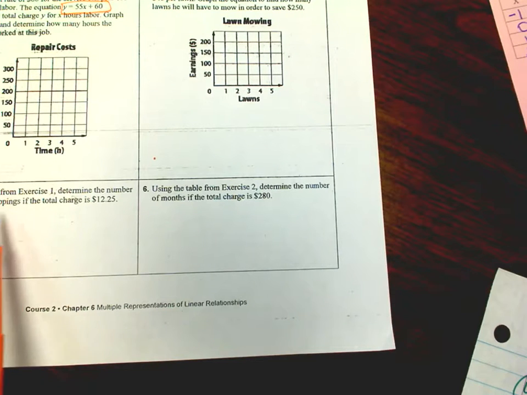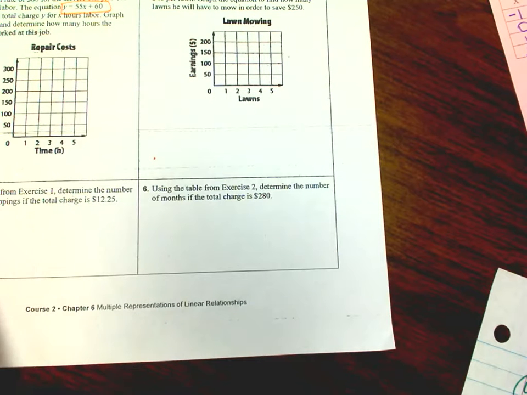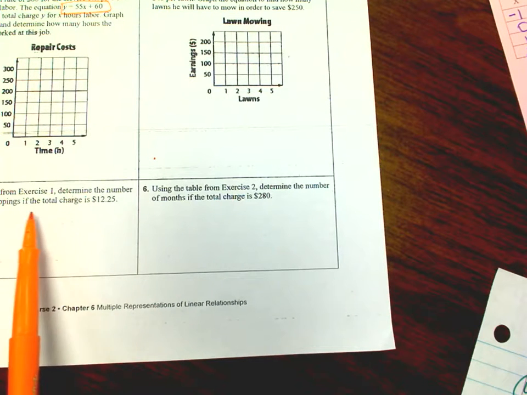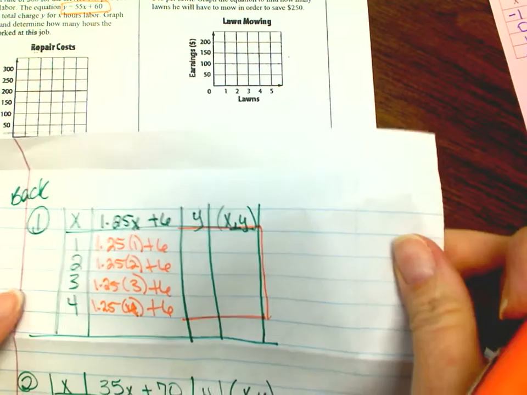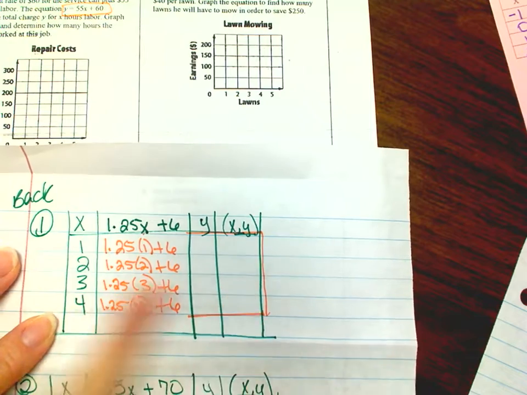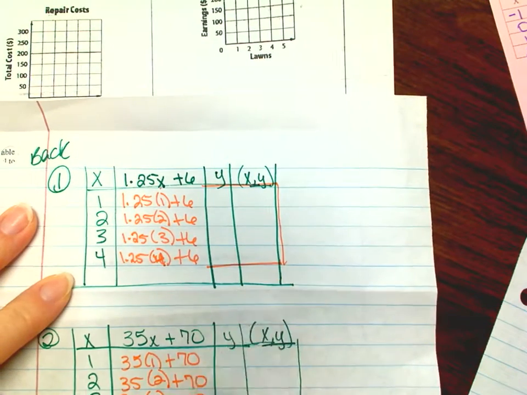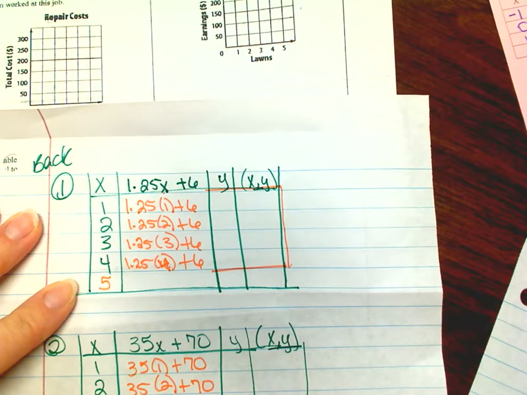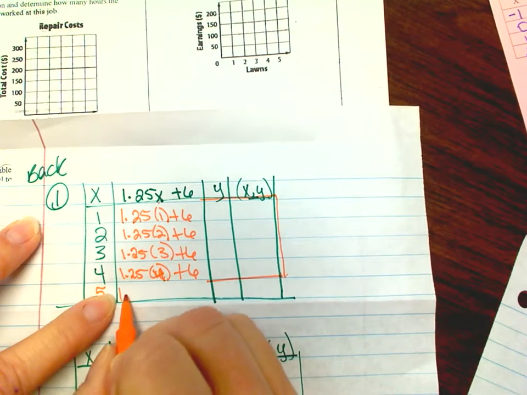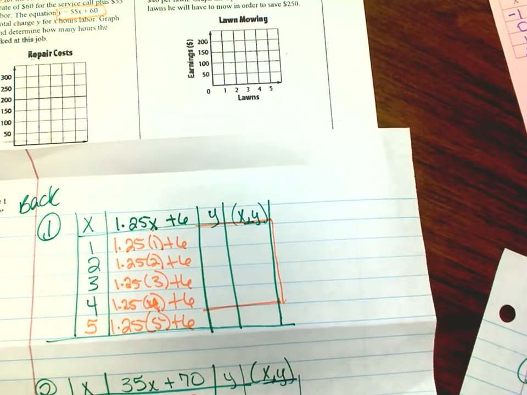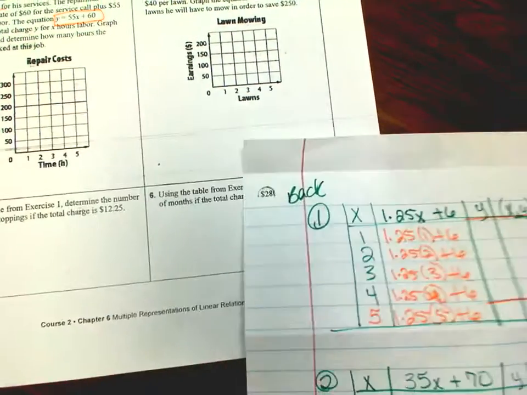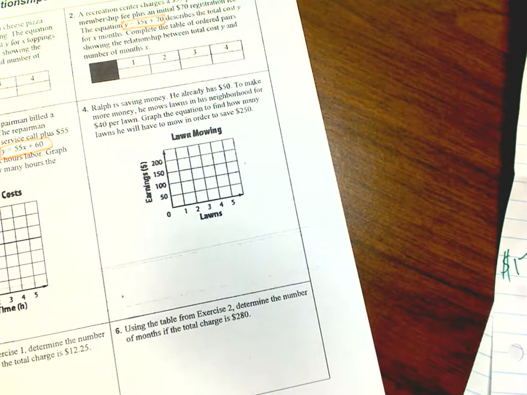And number 5 says, using the table from exercise 1, determine the number of additional toppings if the total charge is $12.25. So if we go back to your table in exercise 1, if you have this filled out, you're going to have to add another one there. Show your work. So 1.25 times 5 plus 6. And your answer is going to be toppings.